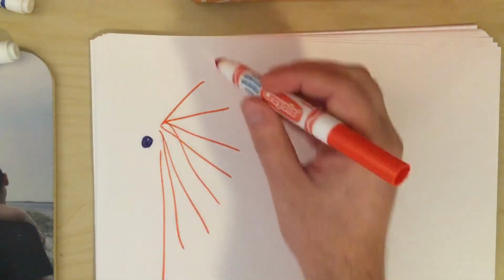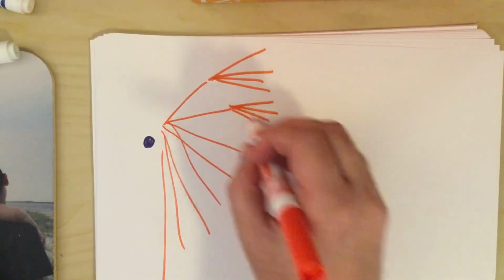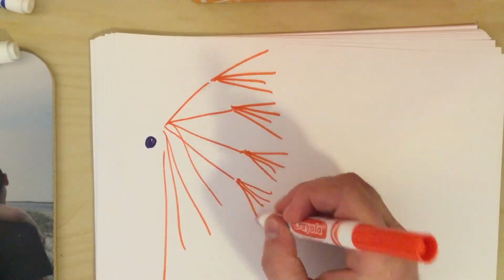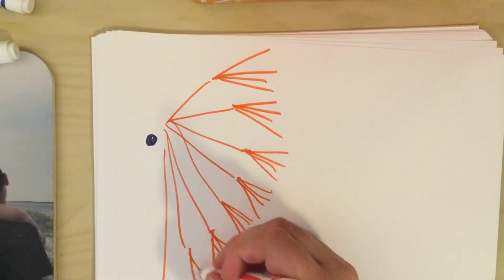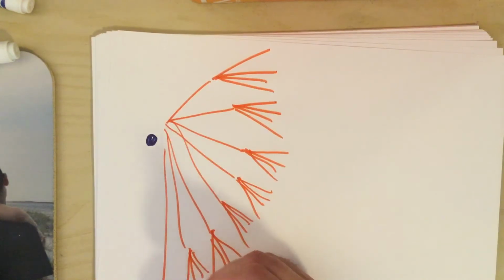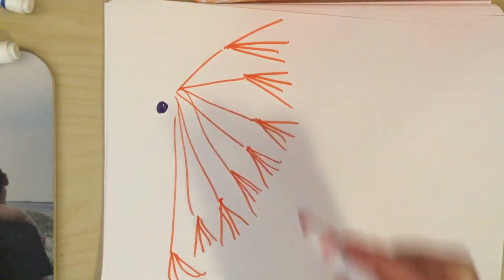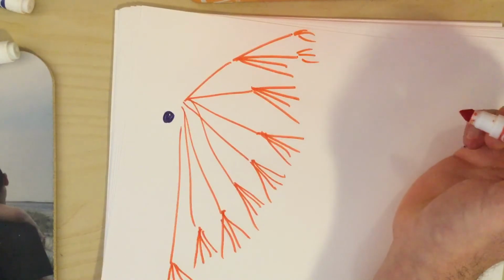So for each of those we have 1, 2, 3, 4, and so on for each shoe. And now for each of those, we have 3 choices for shirts. So for each of those, we're going to have 1, 2, 3, and this is getting a little bit crazy.